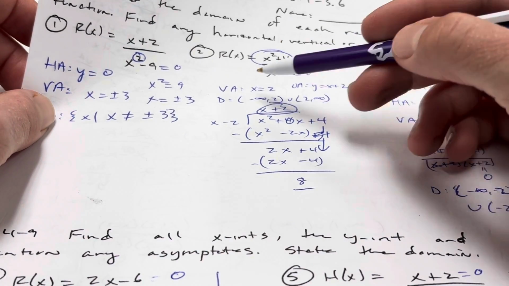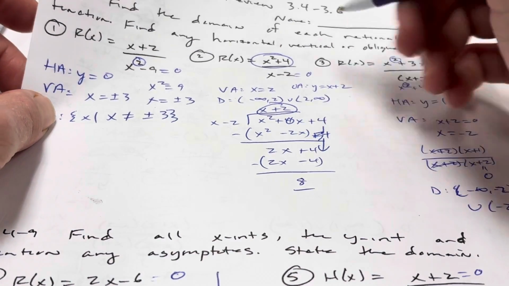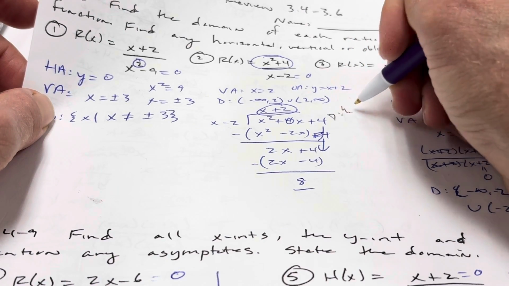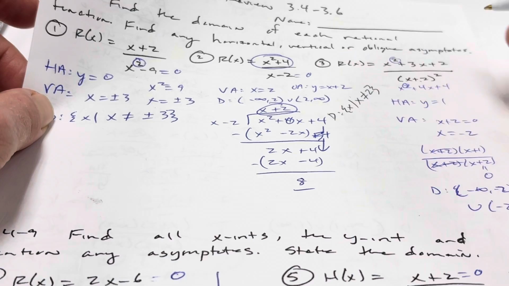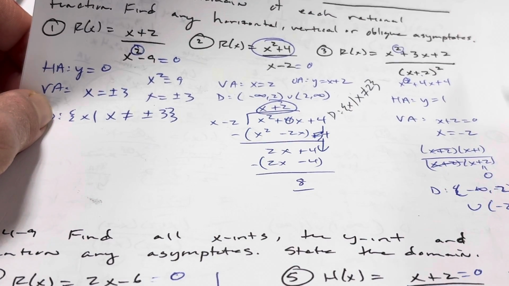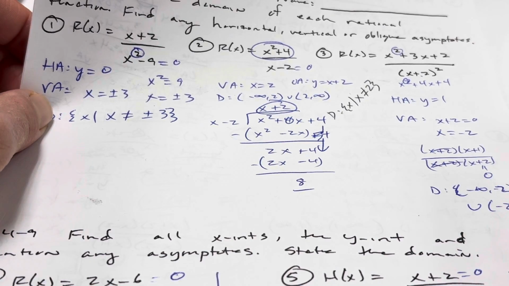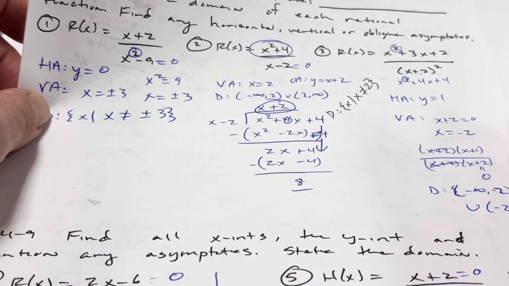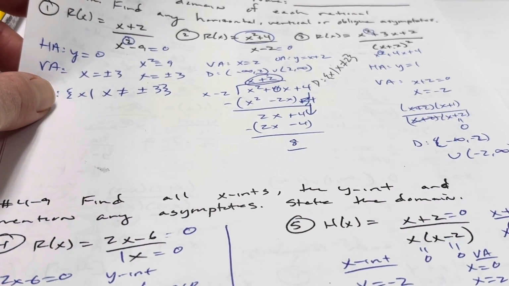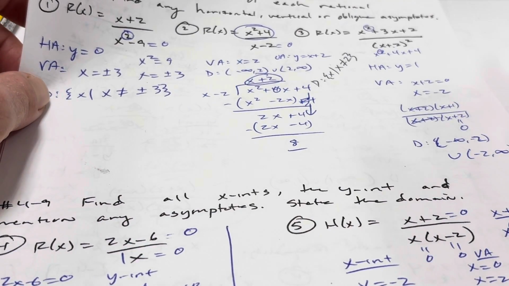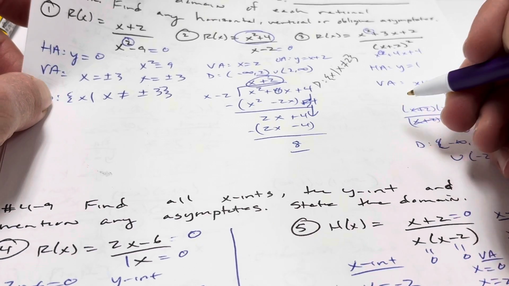So you could say the domain is negative infinity to 2, union 2 to infinity, or I'm going to allow for sure, you can say the domain is x such that x doesn't equal 2. You can use set notation all you want. Okay, so we have the VA, we have the domain. I could have done this as well, folks, because this is nice. You can either do long division, especially if you're dividing by like x squared, or you can also do synthetic division.